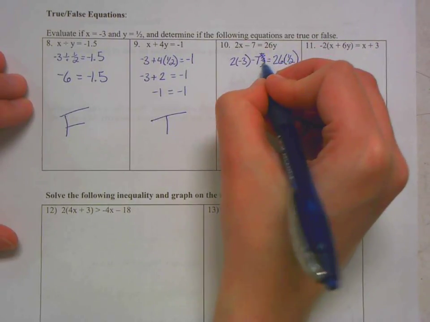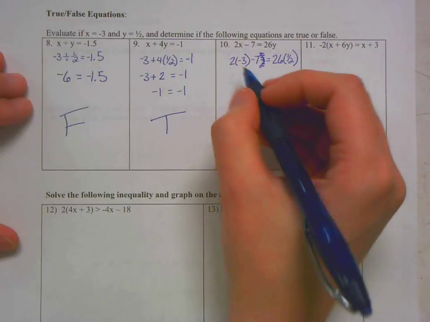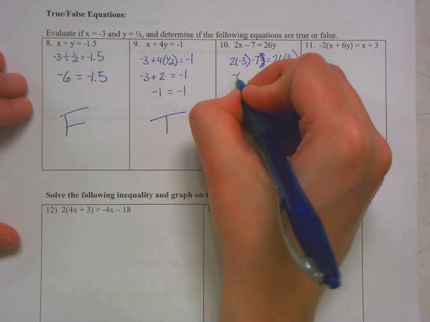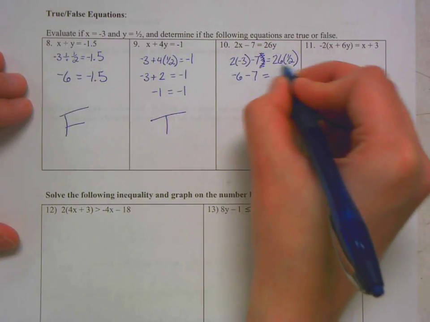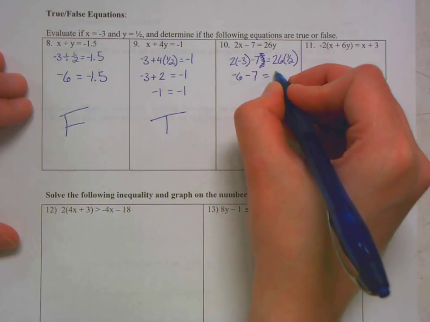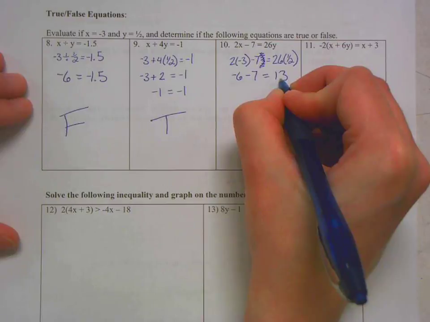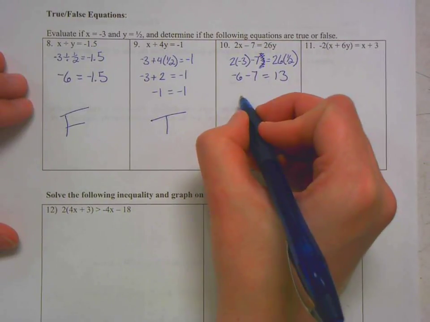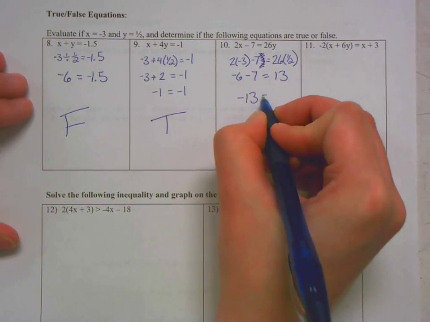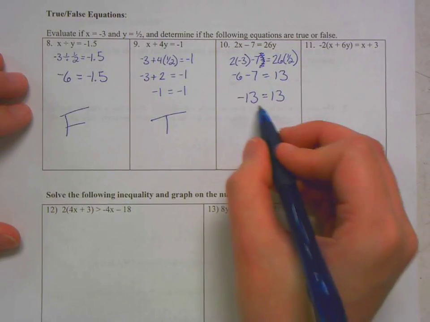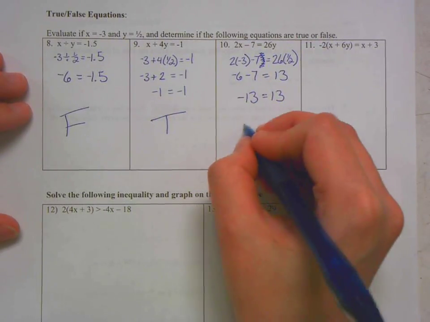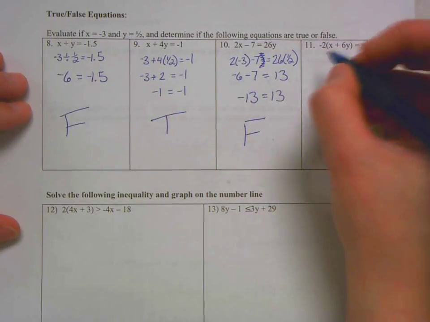Oop, I don't know why I put a parentheses after that 7. So 2 times -3 would be -6. And then I can also do the multiplication over here. 26 times 1/2 is 13. Now -6 minus 7 is -13. So I get -13 equals 13. Close, but a negative 13 is not the same as a positive 13, so false.